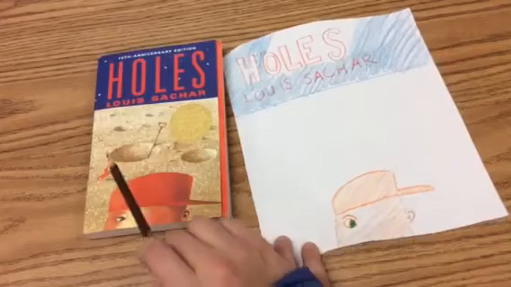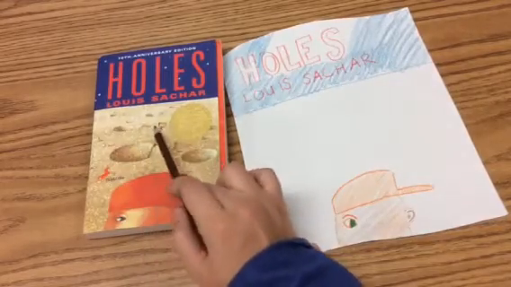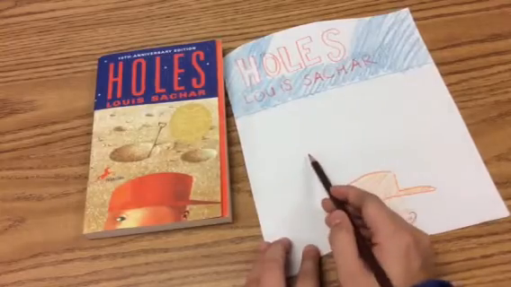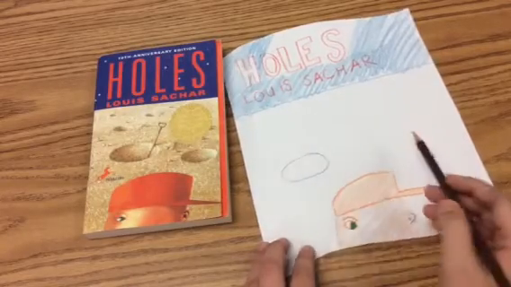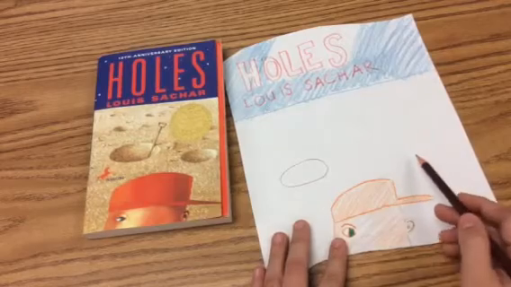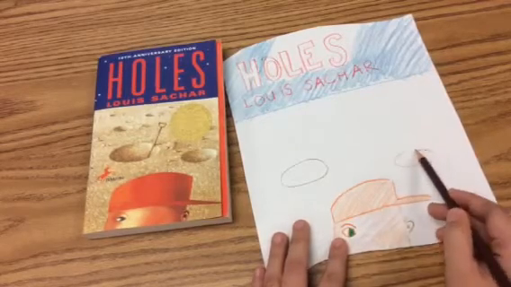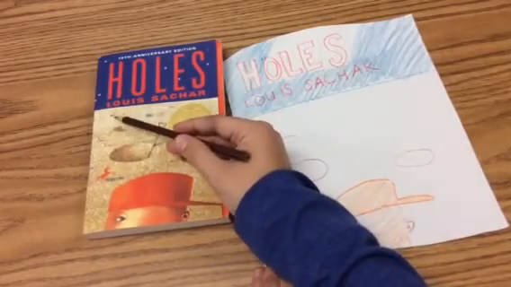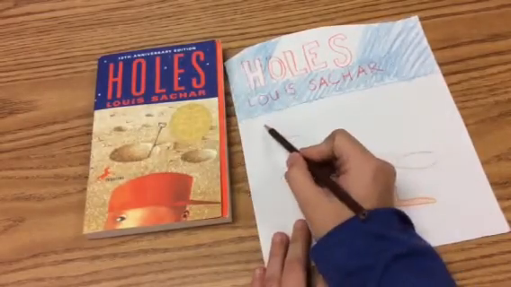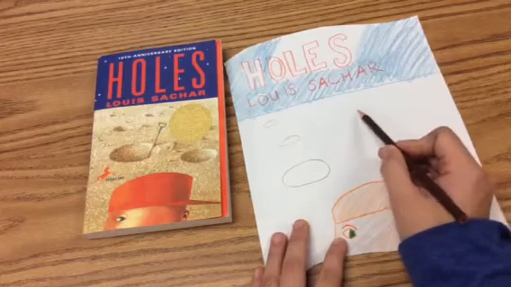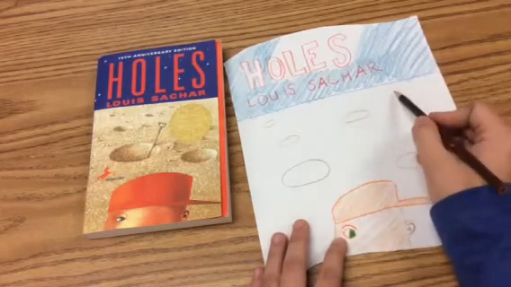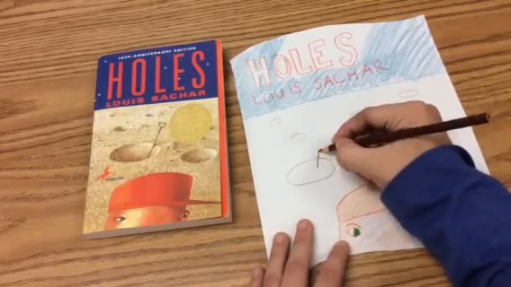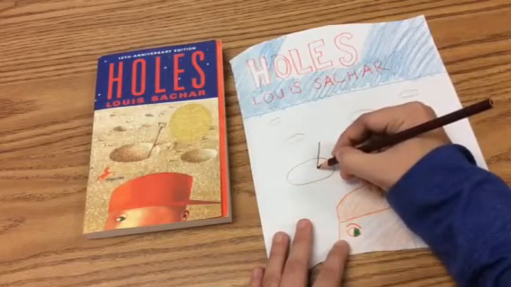I noticed that on the cover there are multiple holes, it looks like, in sand. So I'm going to start by just making those hole shapes. I'm going to make that hole. That hole looks like the biggest, so my next hole should be smaller than that hole. And if you see the ones in the back, they're getting farther away, so they're getting smaller and smaller.